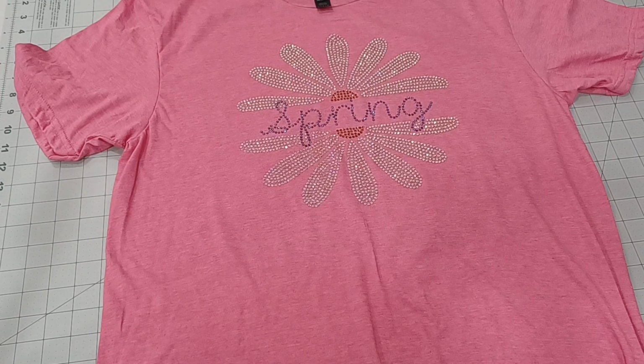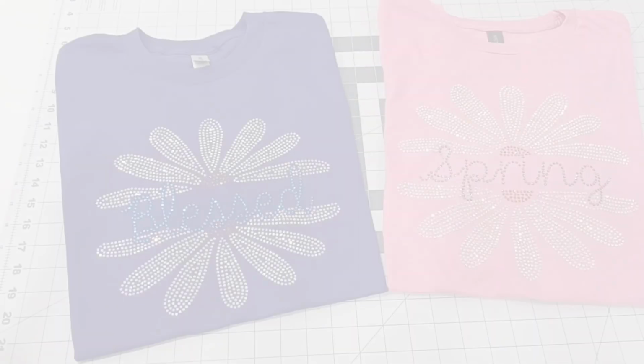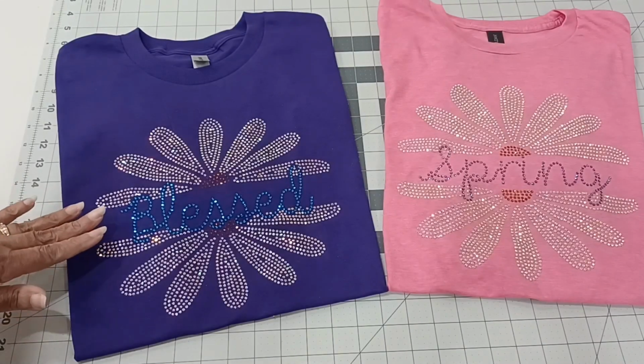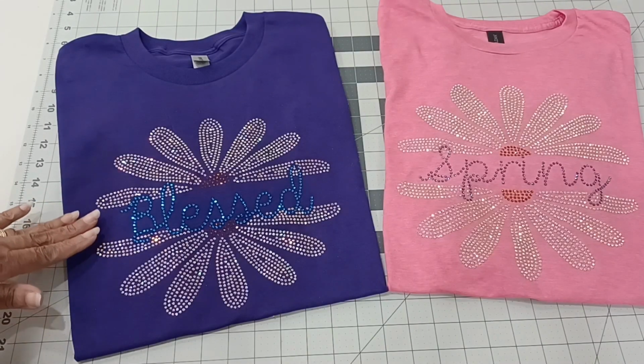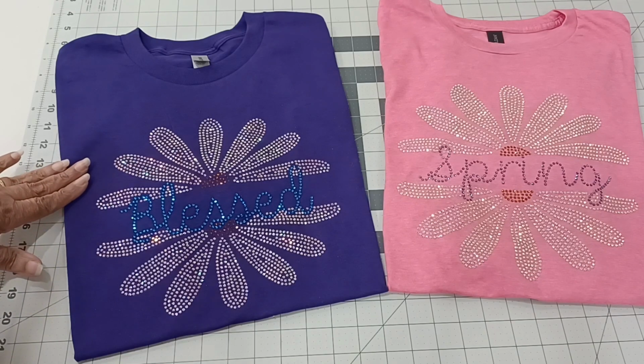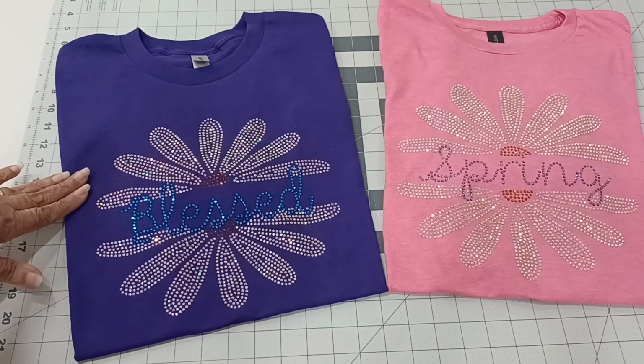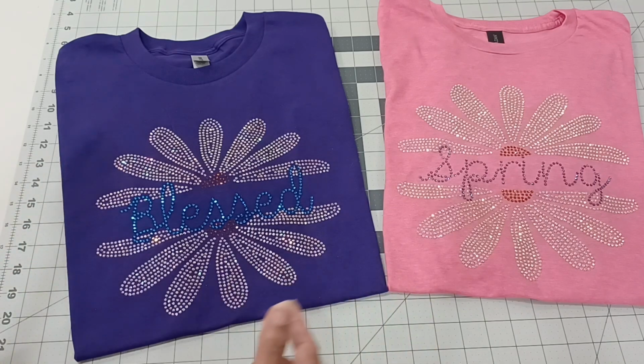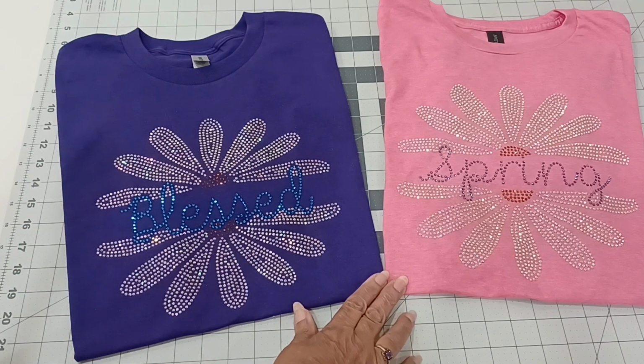When I was starting the video, the first one that I did, that had the word blessed, I'm gonna show it to you so that we can do a comparison, okay? I'll be right back. So this is the comparison of the two shirts. This is the one that I showed in the beginning, the first one that I did, and this is the purple color one. And I just want to make sure that you see the comparison, because it's a bit different depending on what color shirt you use.